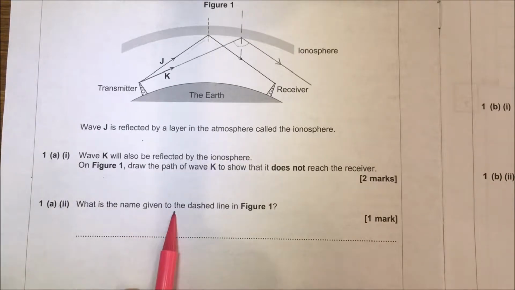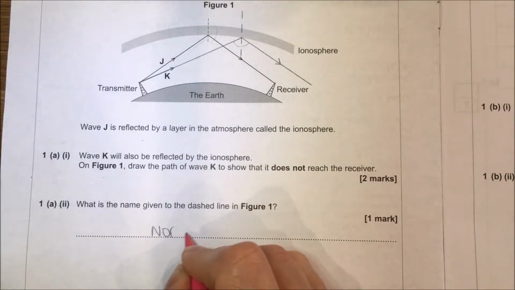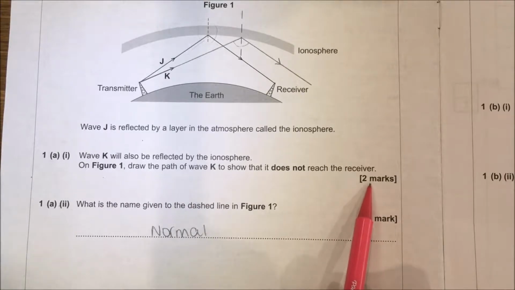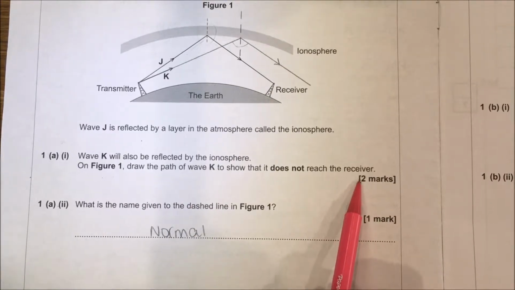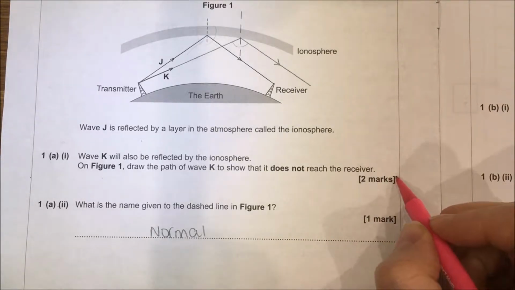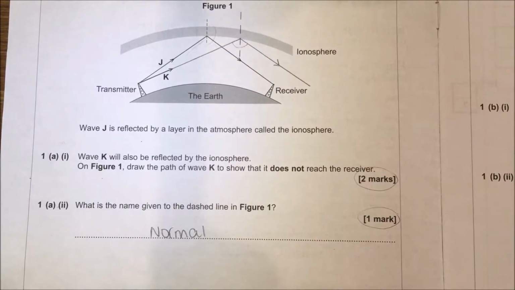What is the name given to the dashed line in figure 1? We've already said that bit there, that's the normal. Okay, this would have been a really easy question to not notice and lose those 2 marks that we could have got. So it's worth looking for the marks, not the dotted line where you need to write your answer down. Just make sure you don't miss any easy marks out.